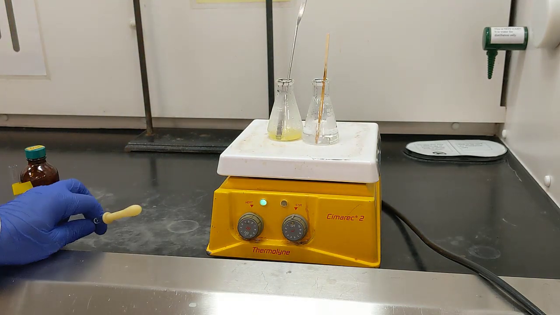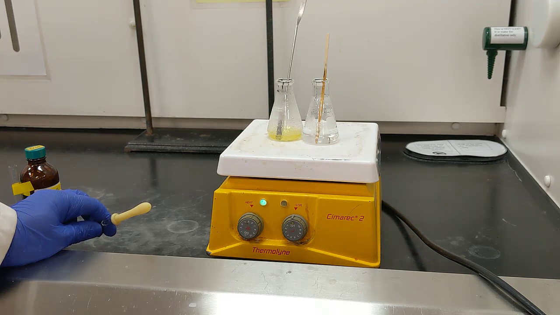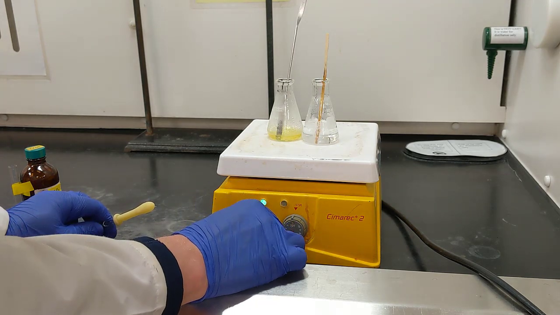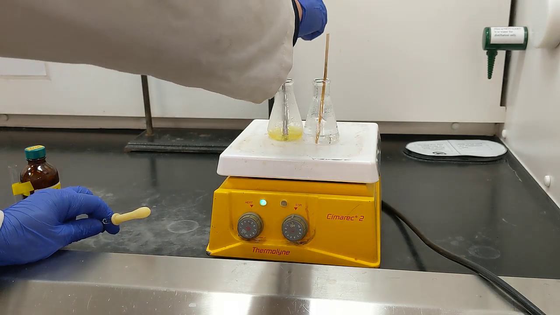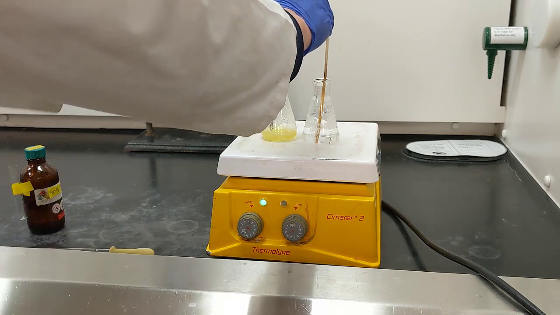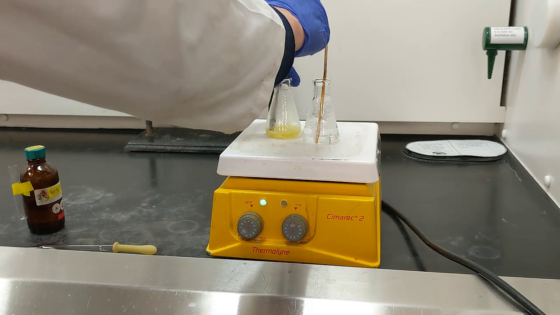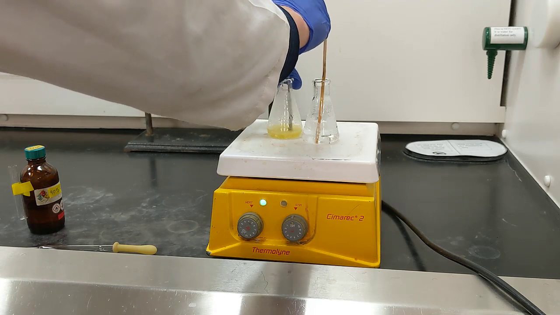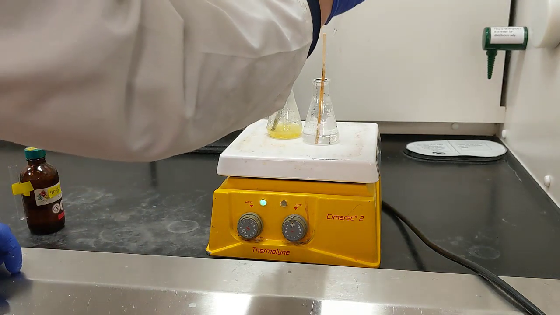Right, the goal with recrystallization is to create a supersaturated solution. So what we're really looking for in our product flask is for all of the solid to dissolve while boiling. If it doesn't dissolve, we need to add more ethanol. I'm going to try to break up some of the clumps too by using my spatula, since some of them are rather large. And I'm going to add some more ethanol.